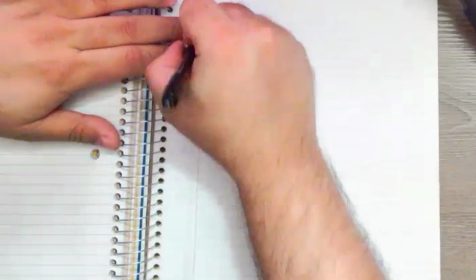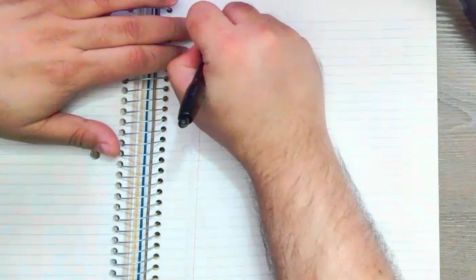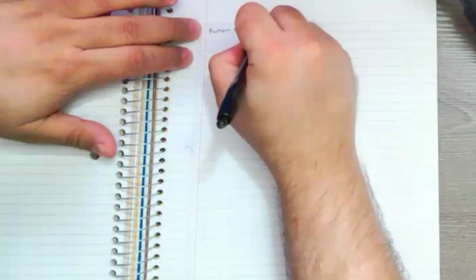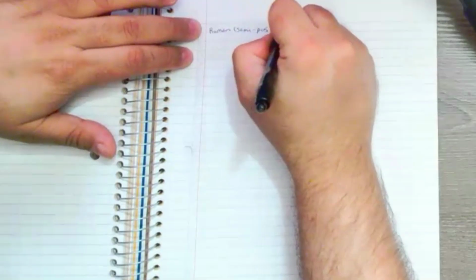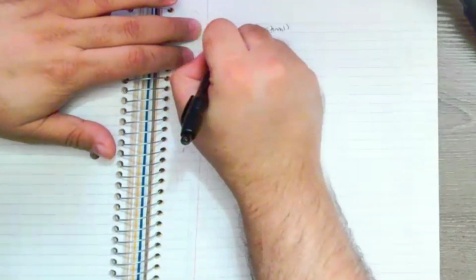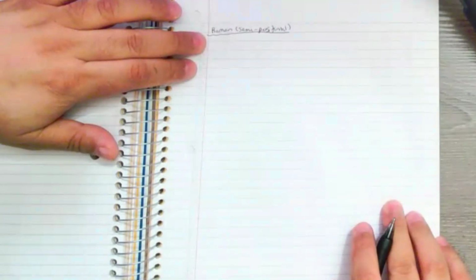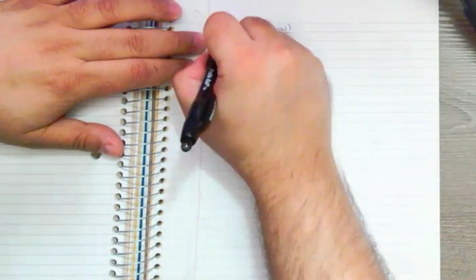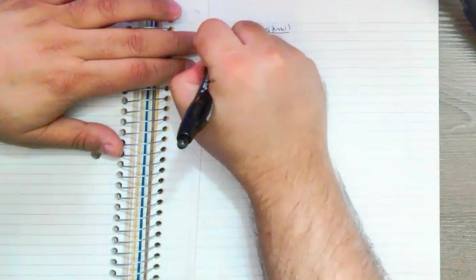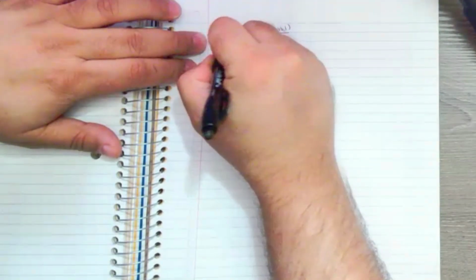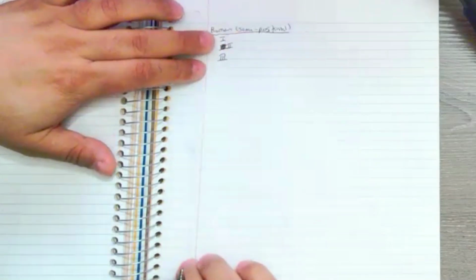So first, let's look at a semi-positional system, which was the Roman system. So we'll look at the Roman numerals. A numeral is a symbol for a number, and for the Roman numerals, for the first three, we essentially have a one-to-one correspondence between hash marks and the numbers.